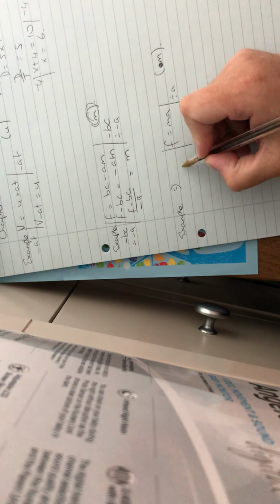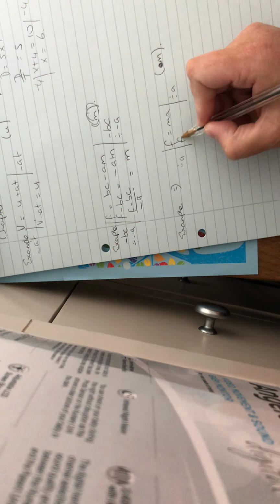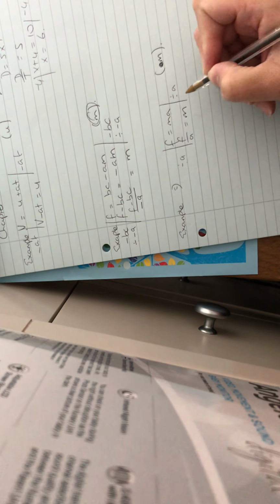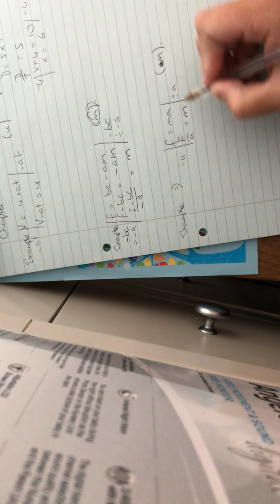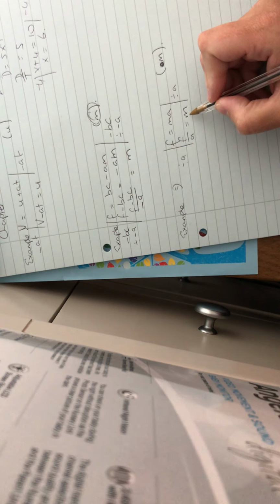Okay, I want m on its own. What's stopping me from having m on its own here? The a. What's the a doing? No sign between them, so it's multiplying. How do I move it? Divide by a. So now it's f divided by a is equal to m. I wanted to know what m is. Am I finished? Yes, I am.